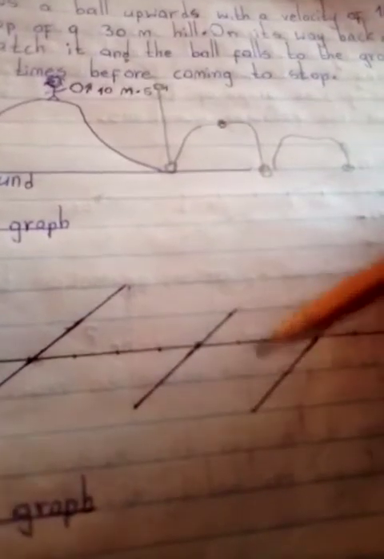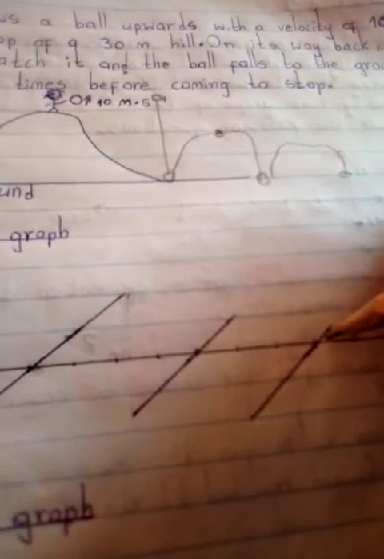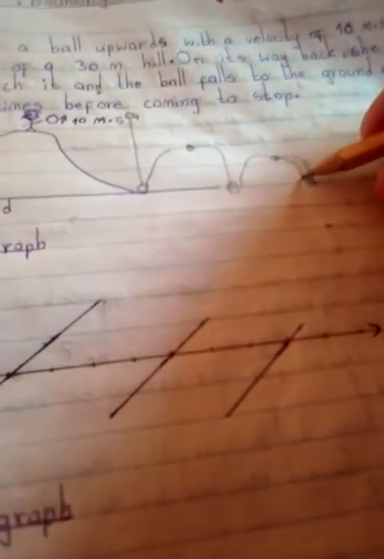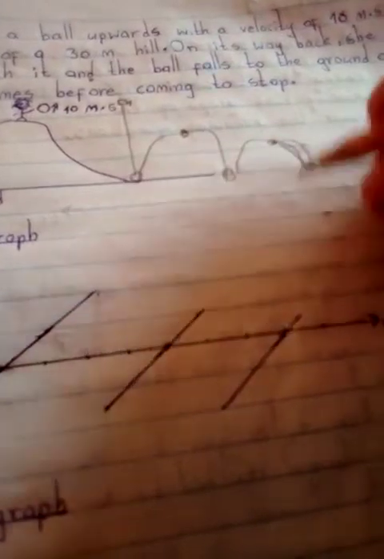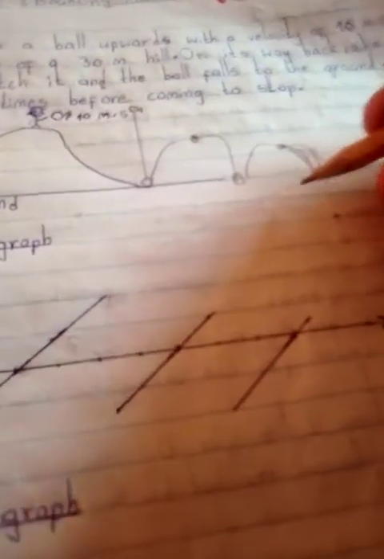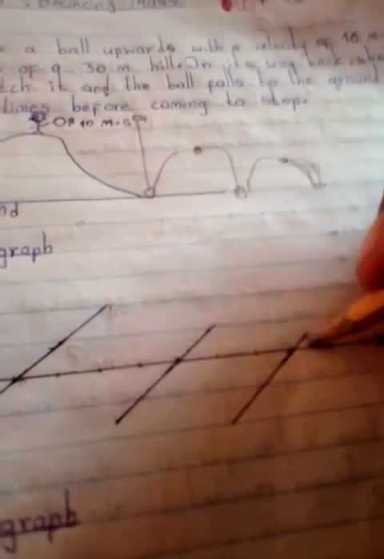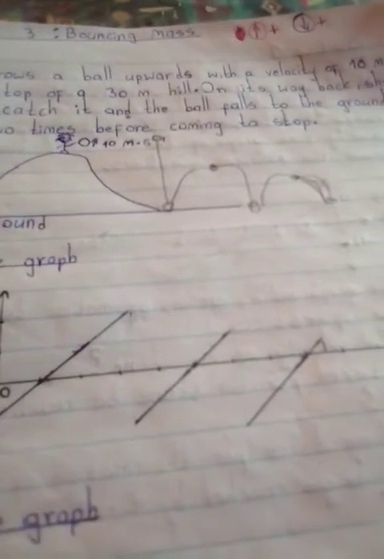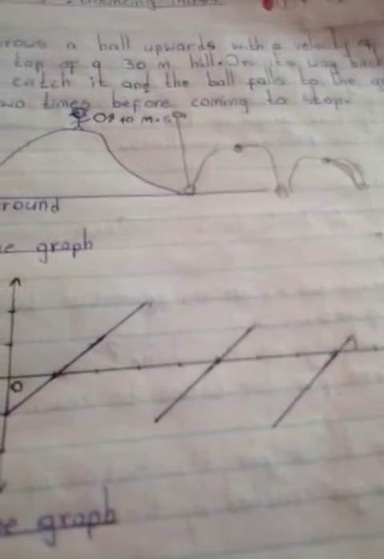And obviously it will go upwards, experiencing a negative velocity until it reaches its maximum height there, and then it will fall to the ground here, experiencing a positive velocity, as this suggests, and then it will stop at this time here. Yeah, I hope you can understand that, and let's move on.